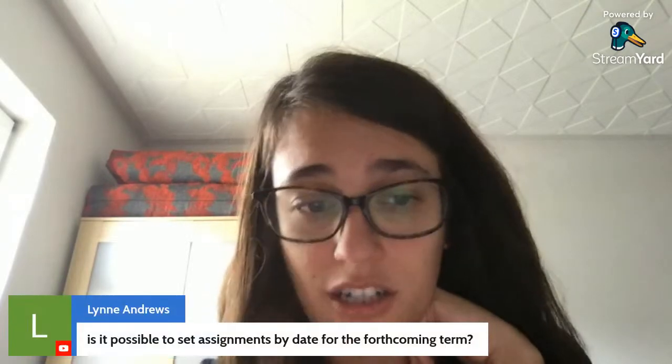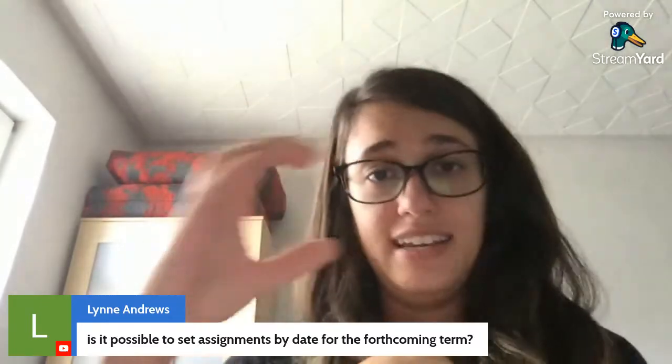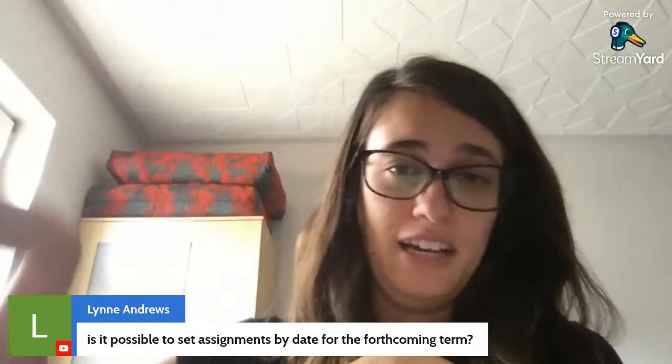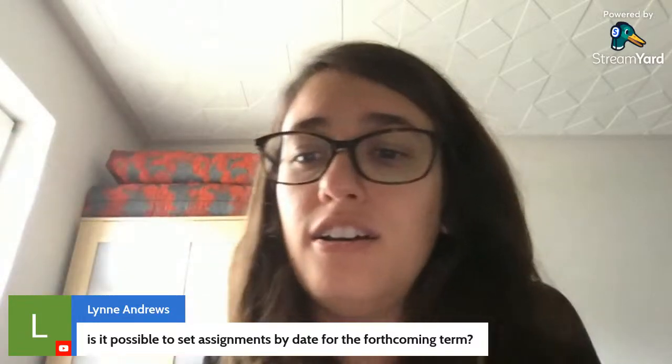Is it possible to set assignments by date for the forthcoming term? Yes, it is. So once you are setting the assignments, you get the date option and you can pre-plan them for later. That's totally fine. You can already leave them pre-programmed for the future. We do have A level, so we have content from primary to A level.